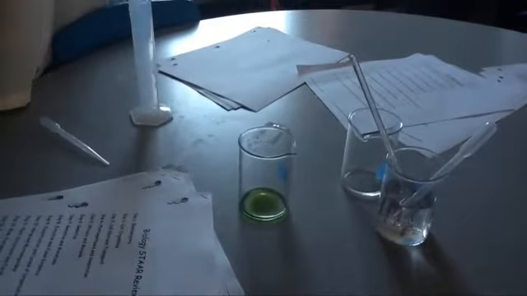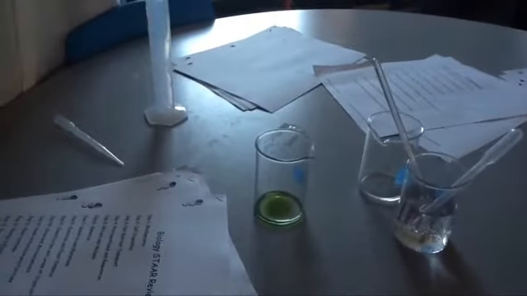So notice that it doesn't really matter what order you do. This is one of your questions on your test. You can do an acid to a base or a base to an acid. It doesn't really matter.